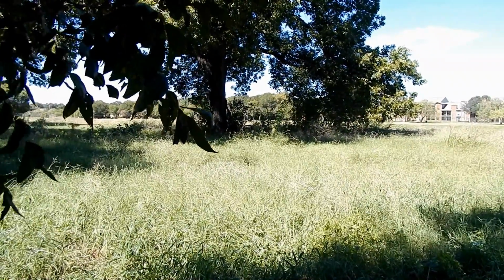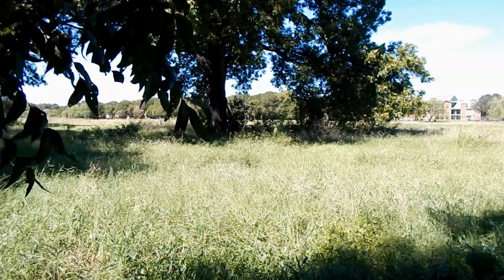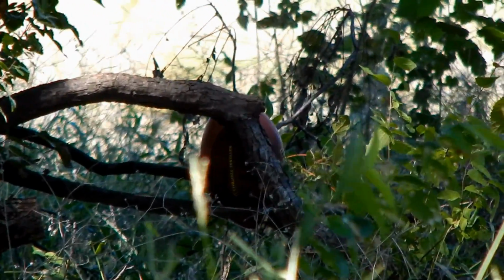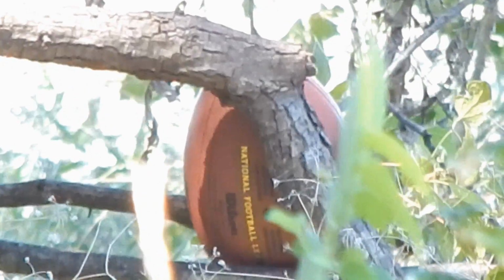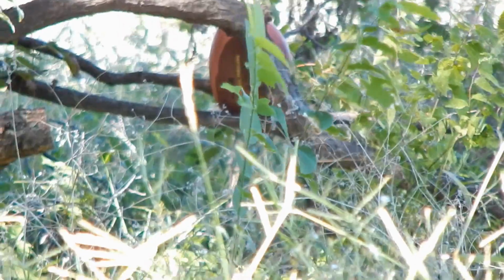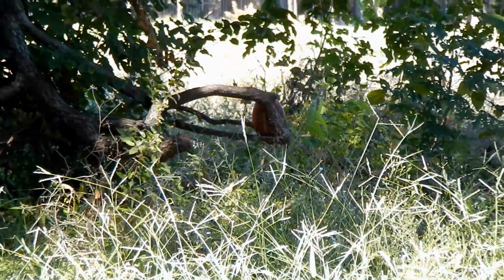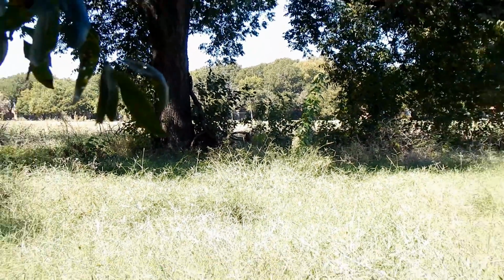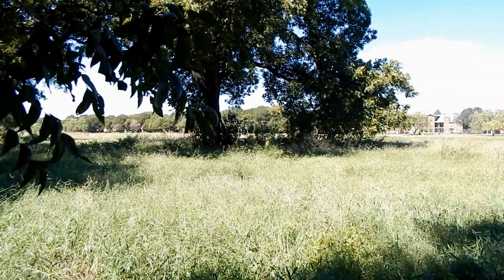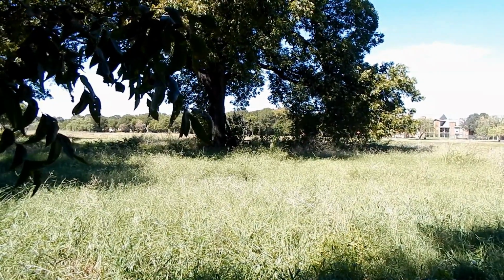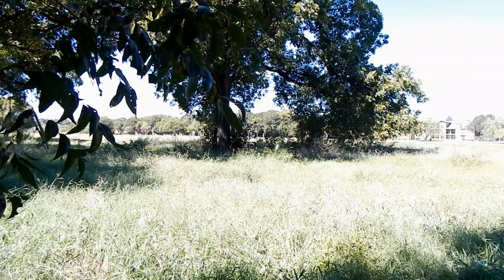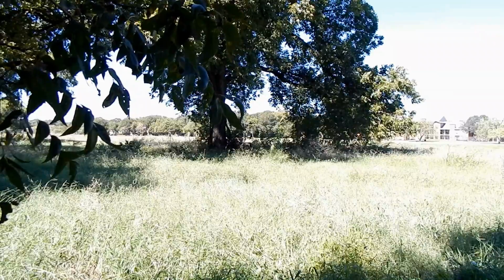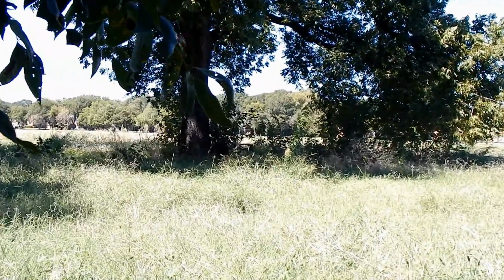This is plus 0.3 exposure compensation. This is plus 0.7 exposure compensation.